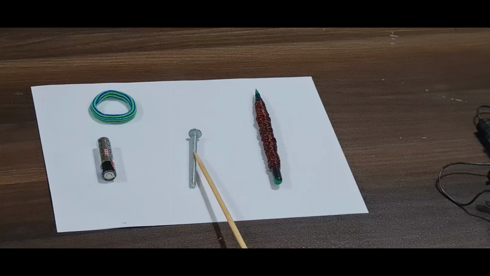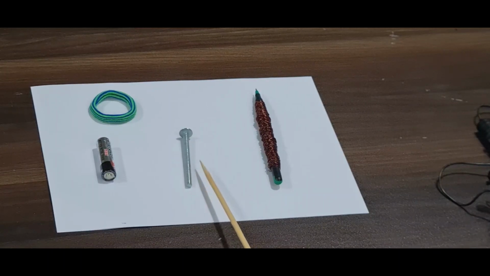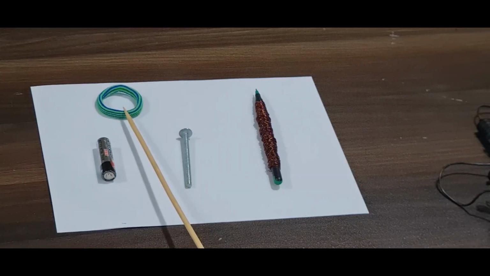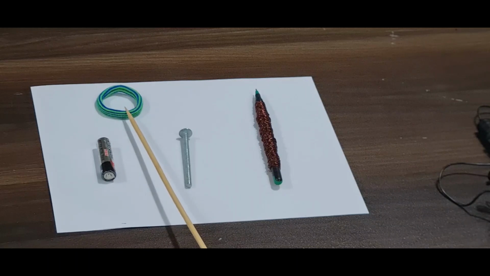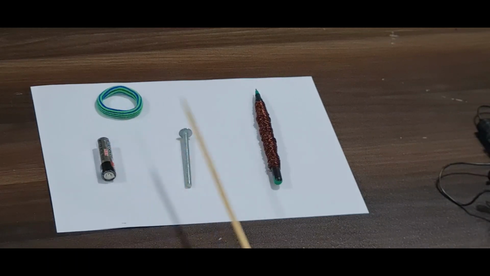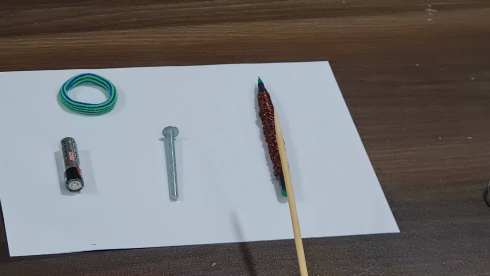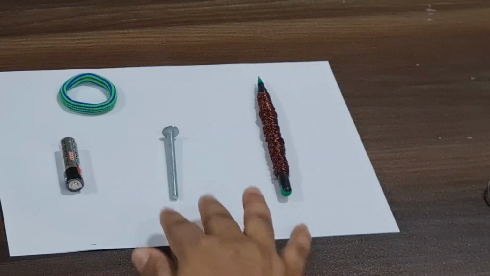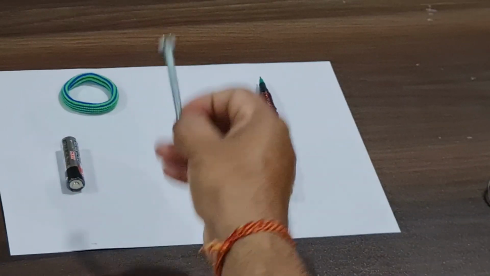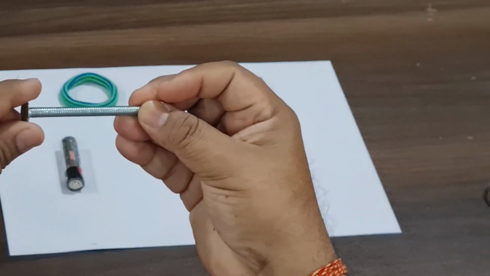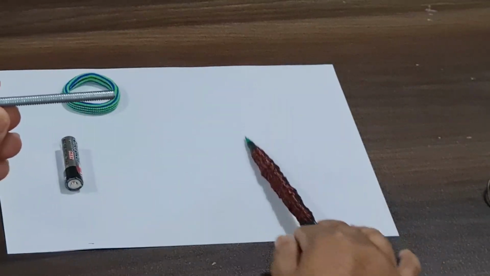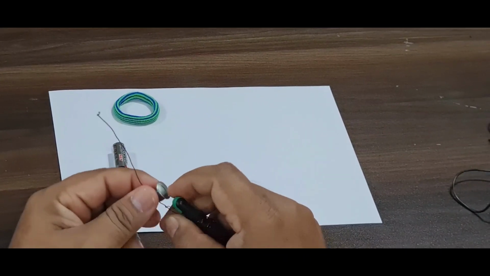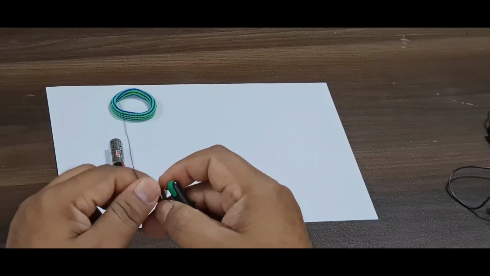Then you need an iron nail or a screw, a big one, a little longer, and then you need a cell or battery, and you need a rubber band, just to put around for safety purposes. So basically you need these four things. I'm going to tell you how to make an electromagnet. For that, you need to take this screw and this wire, the spool of wire. And I'm going to start winding it around this nail, everyone.